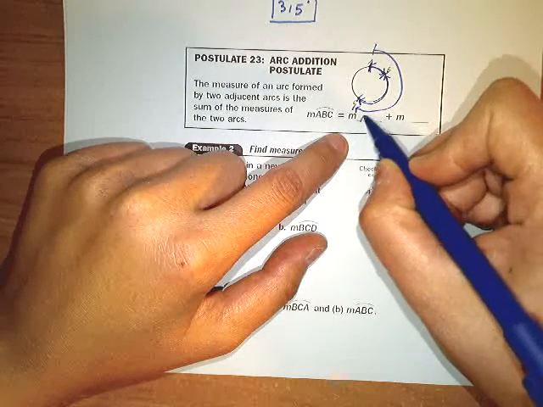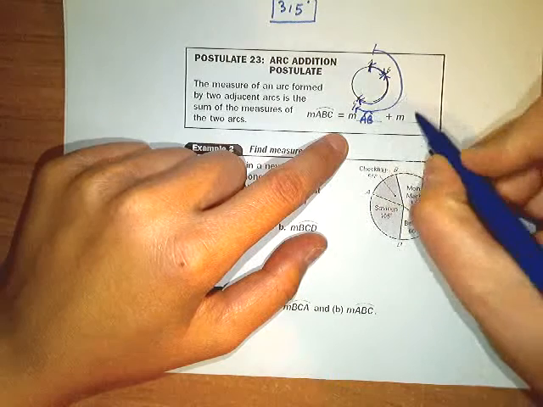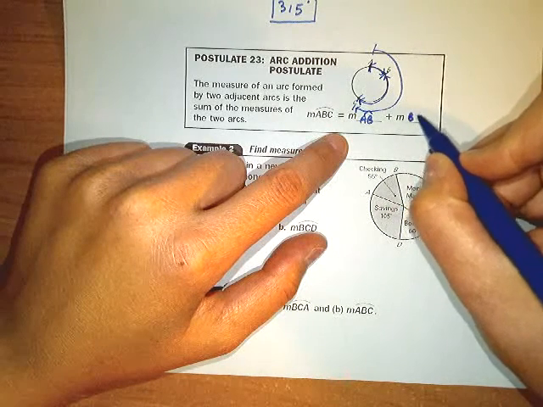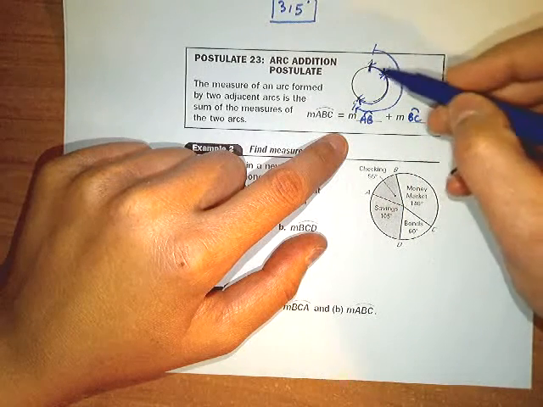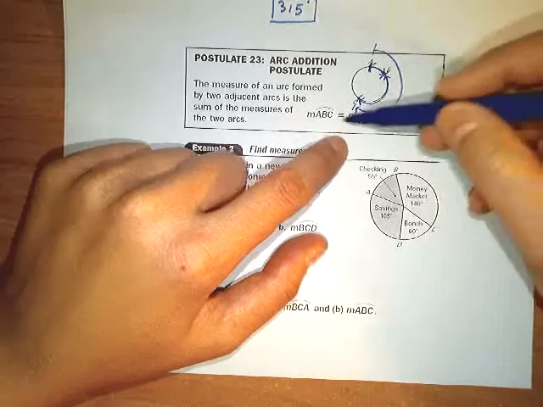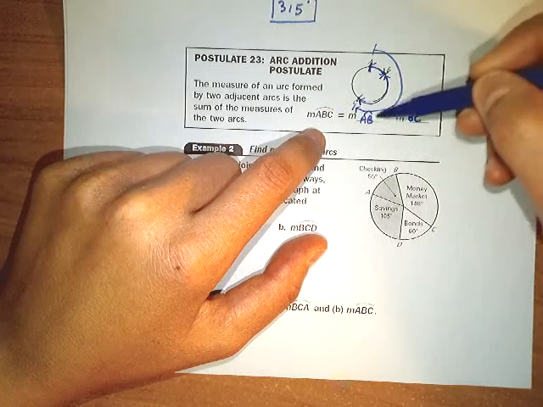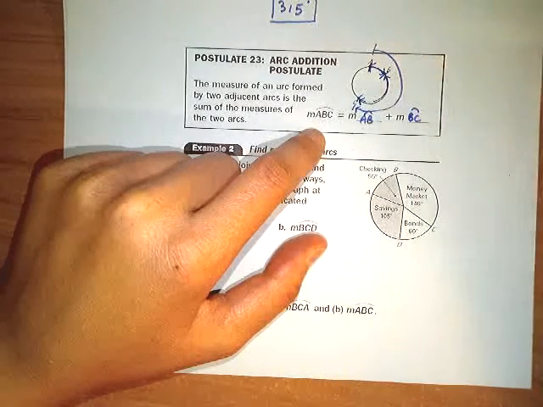So the measure of AB plus the measure of BC, so again this section plus this section, should equal the measure from A past B all the way to C.